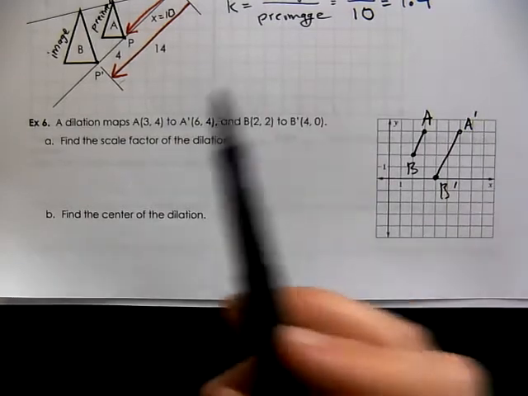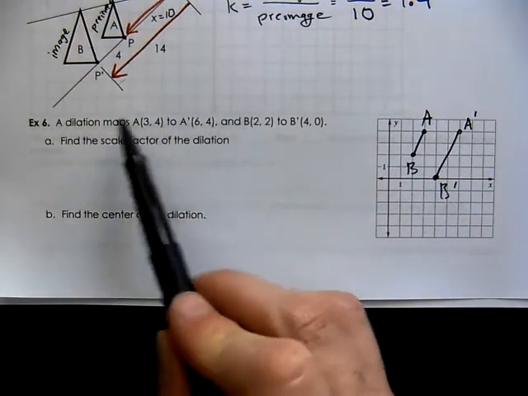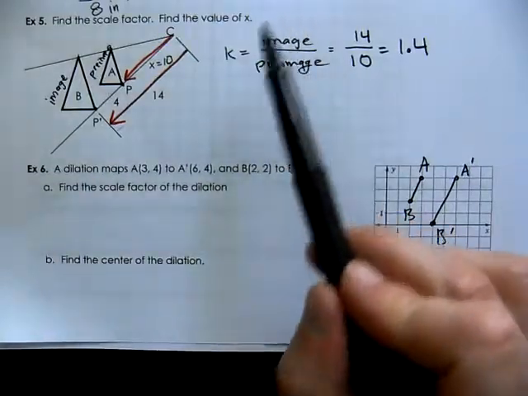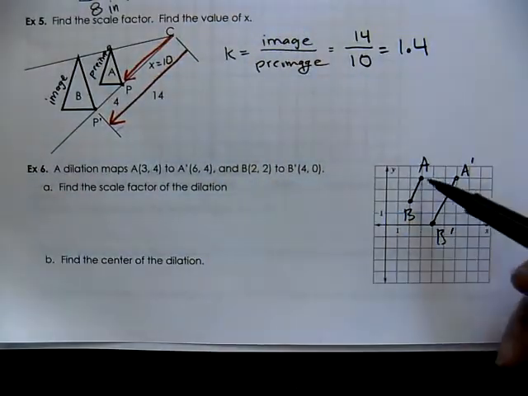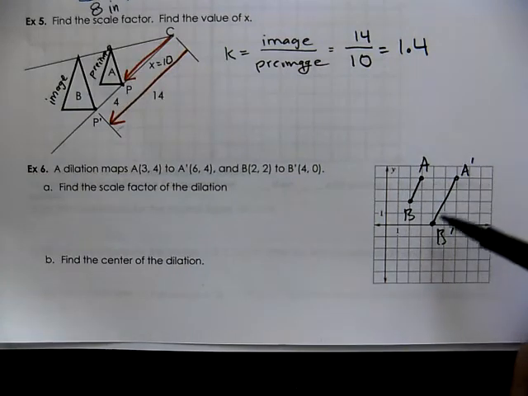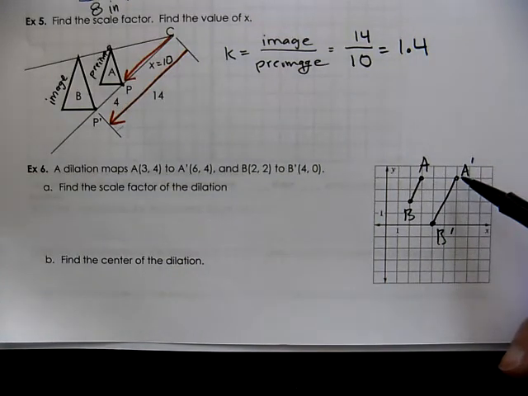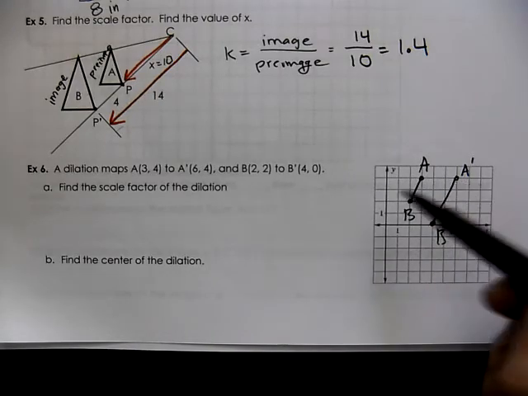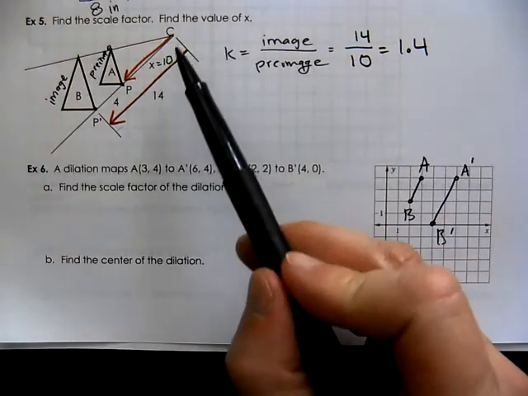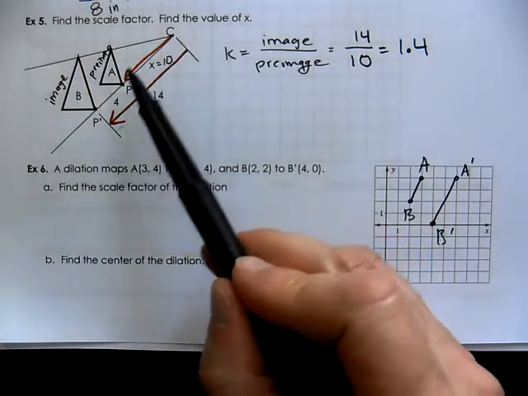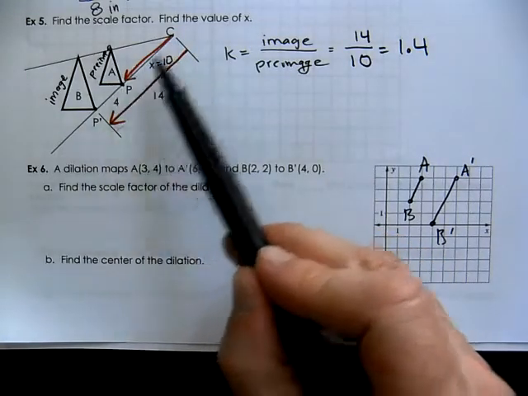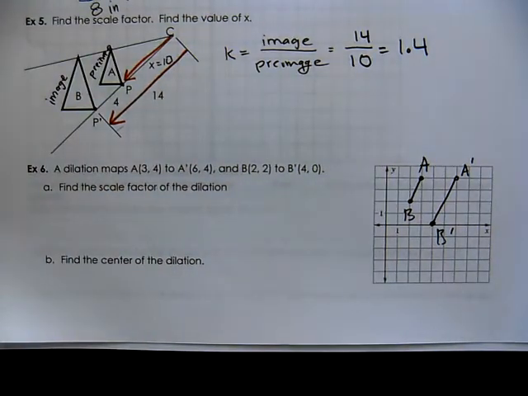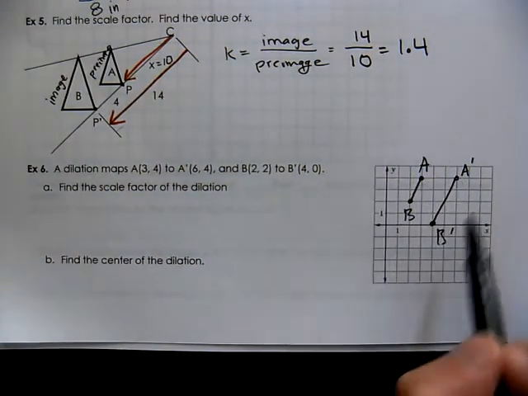Okay, now when we find the scale factor, we want to use this ratio. That means we want to compare lengths, but the length is a slanted line, so we could use our distance formula and compare the lengths. But we could also compare the length from a corresponding point to the center of dilation. So we actually have two different ways of doing this, but where is that center of dilation?